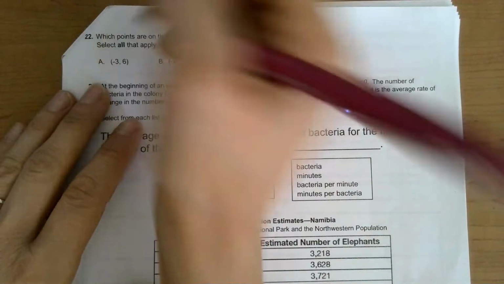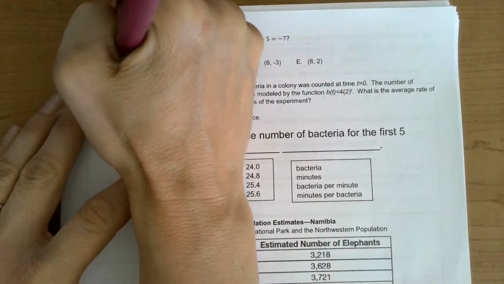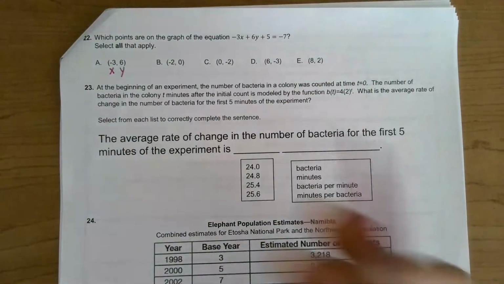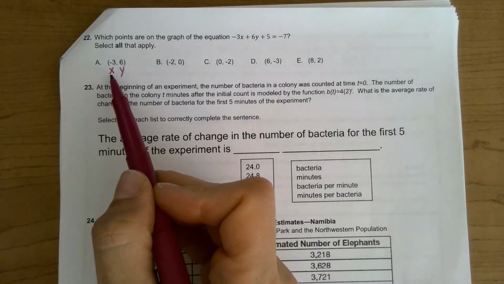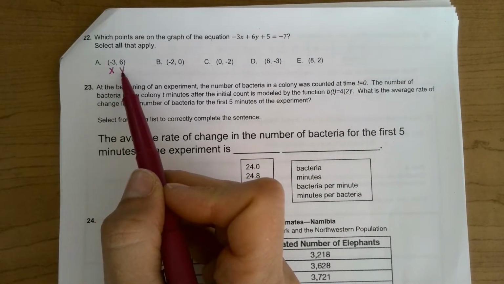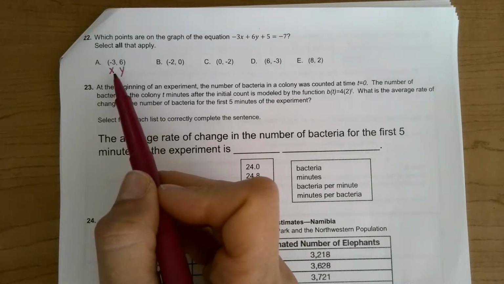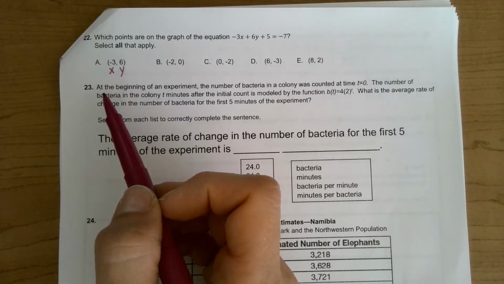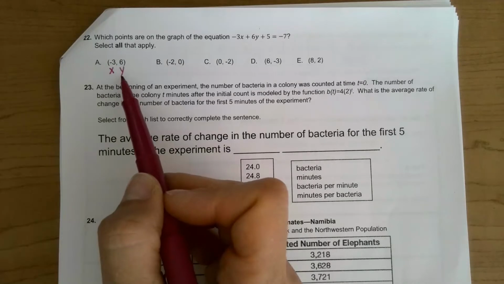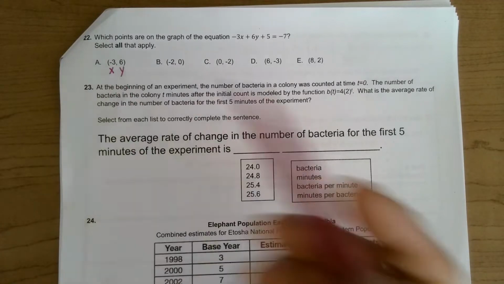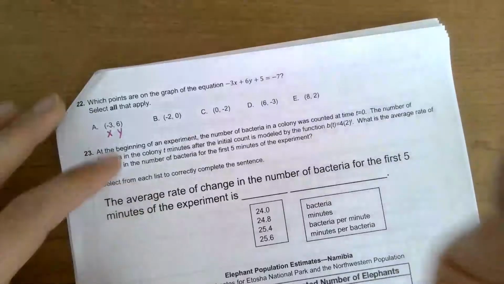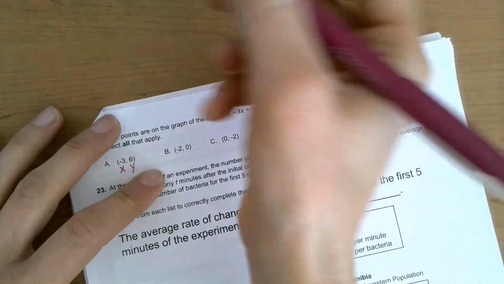So for A, negative 3, 6. Remember x comes first, so negative 3 is our x value, 6 is the y value. If that's hard for you to remember, think of the alphabet. X comes before Y in the alphabet, so it's alphabetically. All right, so we're going to plug this in.